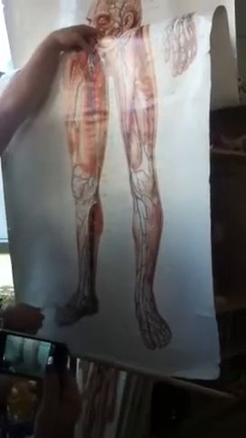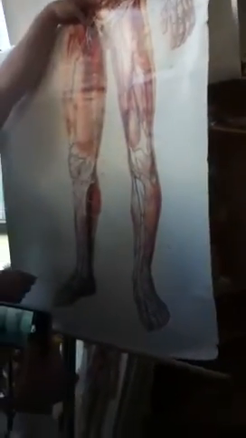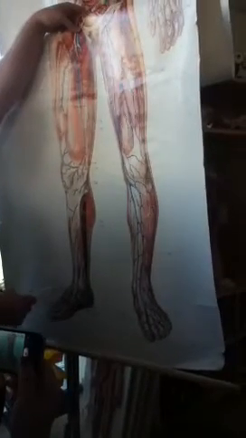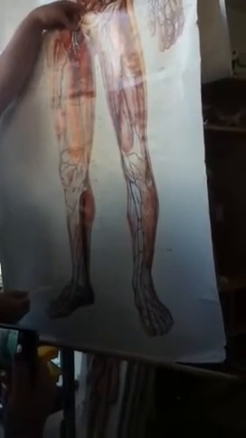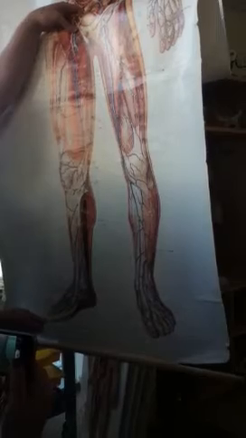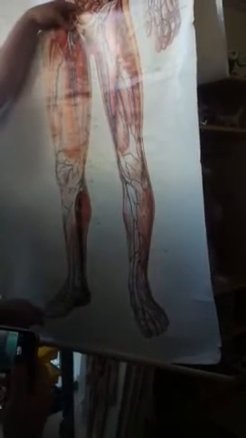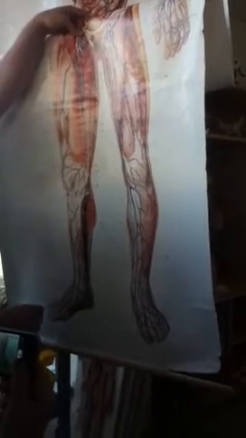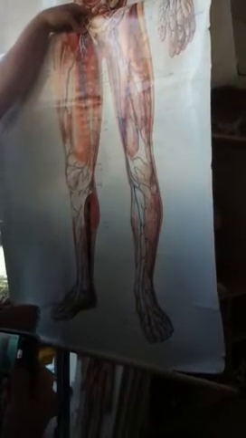But we have to say superficial or deep, right? You don't have to for this one. For the dorsal venous arch, because it's on the dorsum of the foot, it's understood it's superficial. The plantar venous arch, which is the deep plantar venous arch, is deep, but we can't see it on this one.